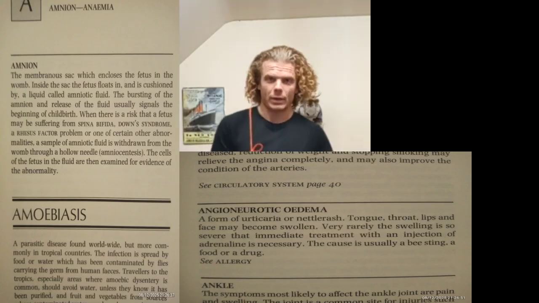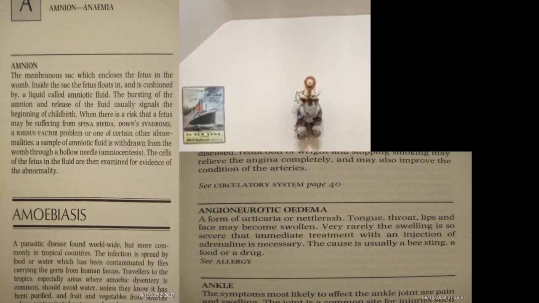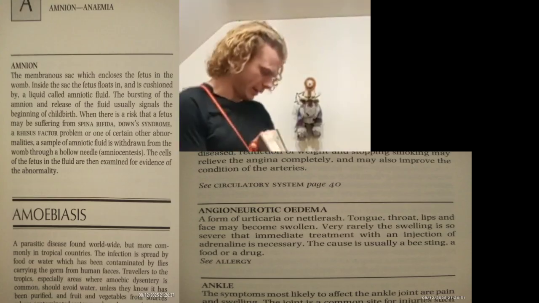I'm going to stop the camera. And we go on to the second thing.